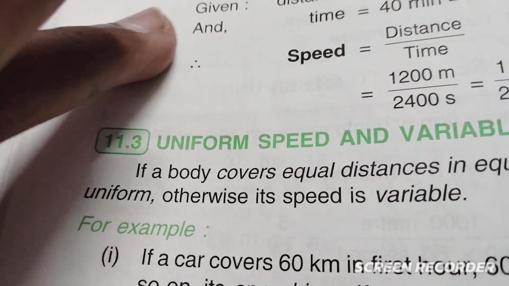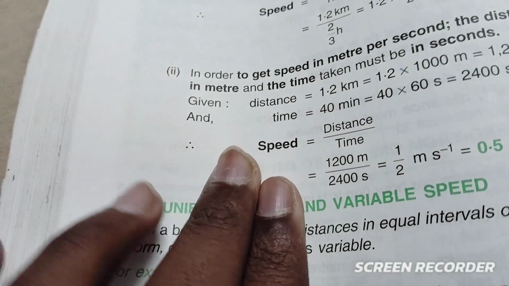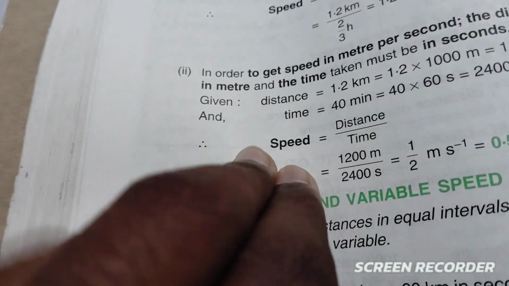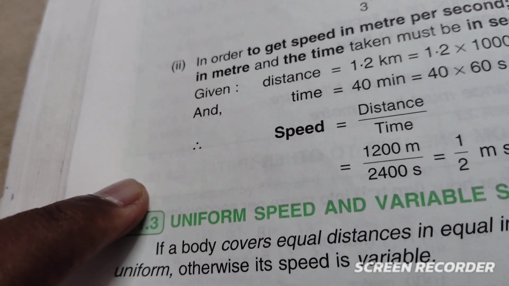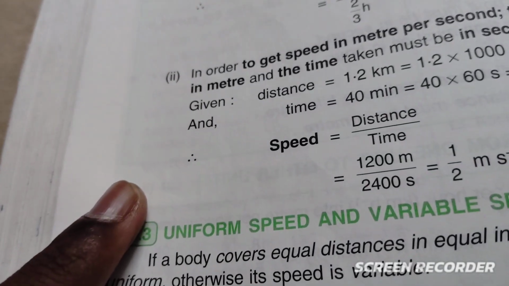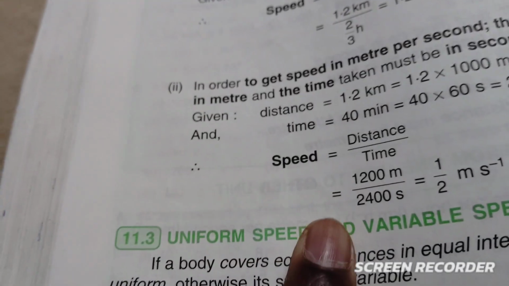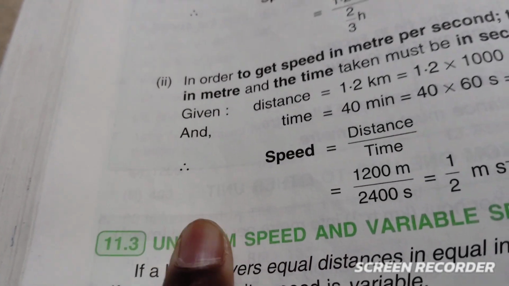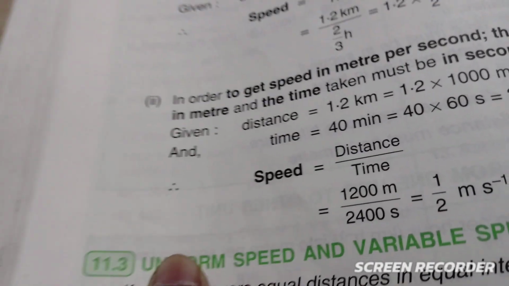If somebody moves 3 meter distance, and he covers 1 meter in 1 second, so he covers it in 3 seconds. The speed and time are the same, so it is called uniform speed.